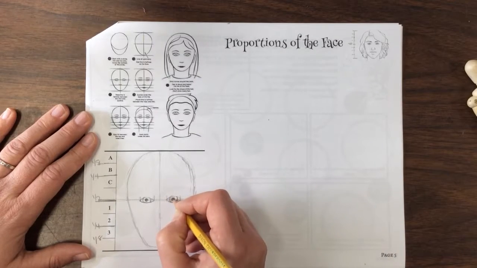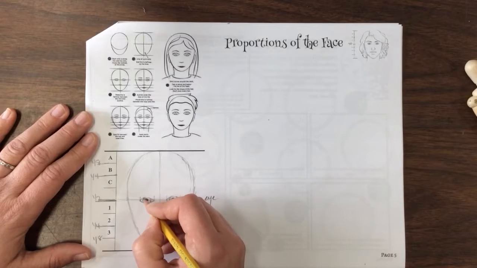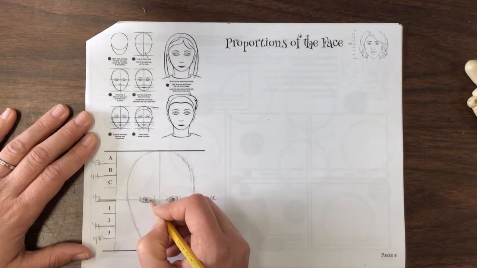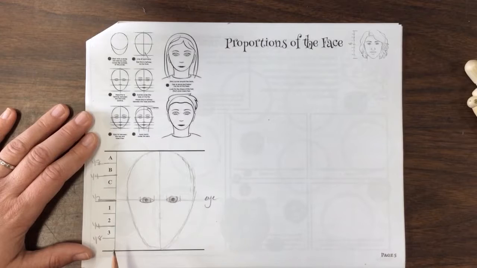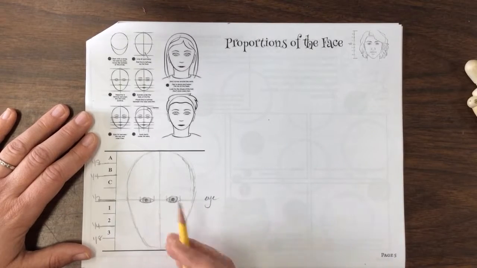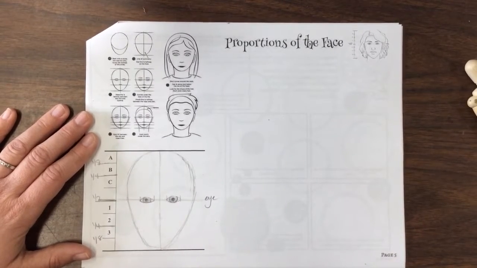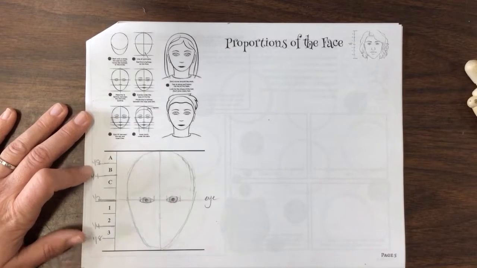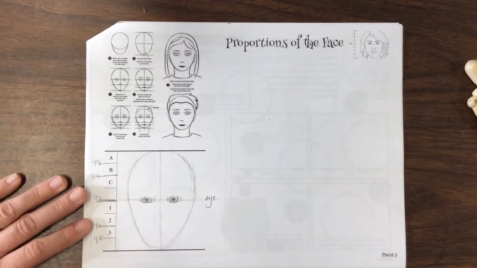I always like to color in my pupils, irises. There we go. Yes. Okay. If you've got dark eyes, darker, later. Okay. So we've got that. The nose. Okay. So the next part is the nose.